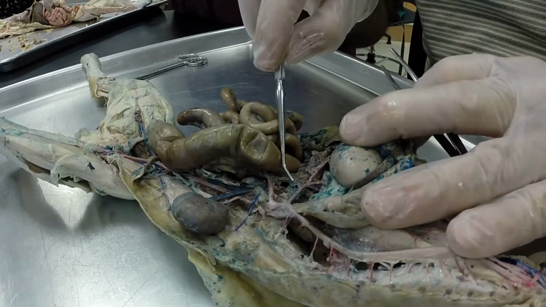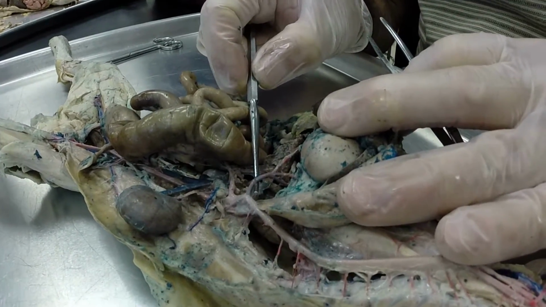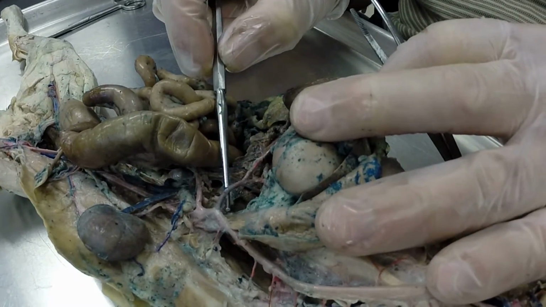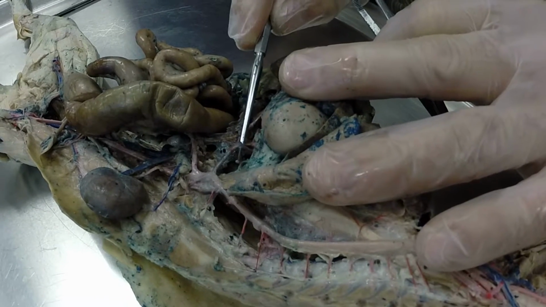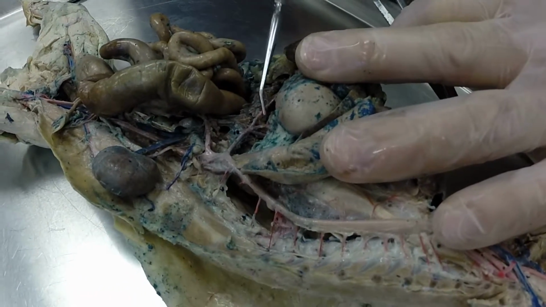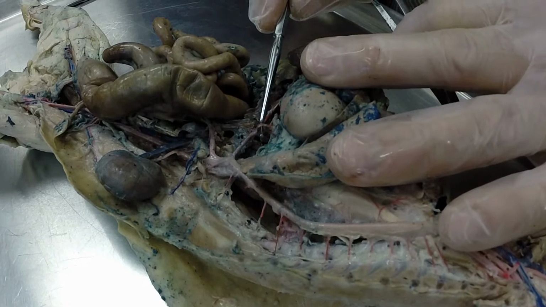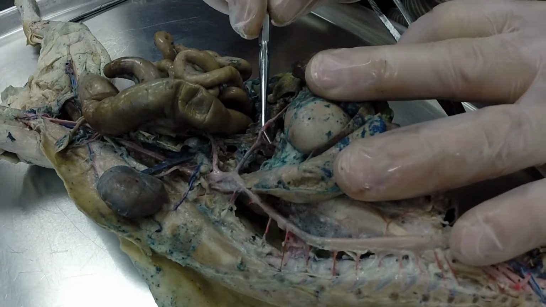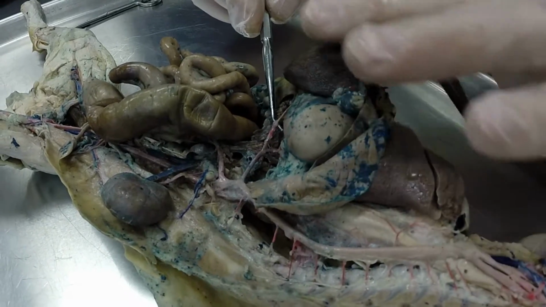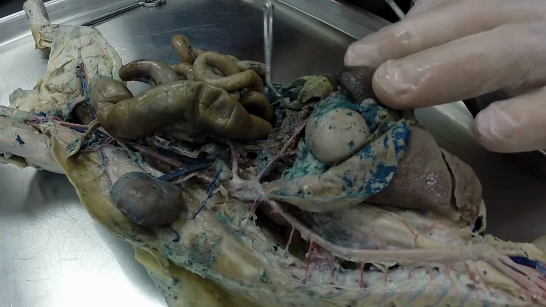So the first branch off the descending abdominal aorta is the celiac artery. There's your celiac artery right there. And we have 3 branches off the celiac artery. The first one is the hepatic artery right there. The second branch is the gastric artery going to the stomach. And the third branch is the splenic going to the spleen. And this one may branch a few more times further down.